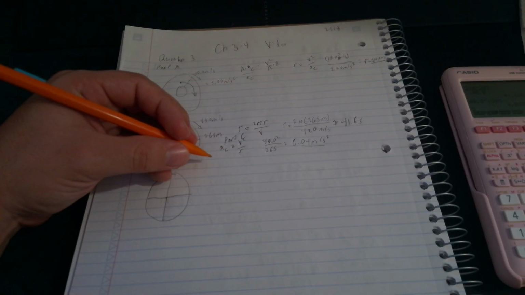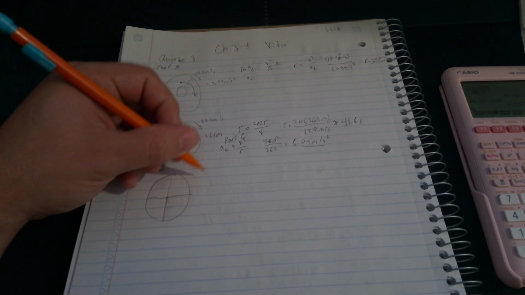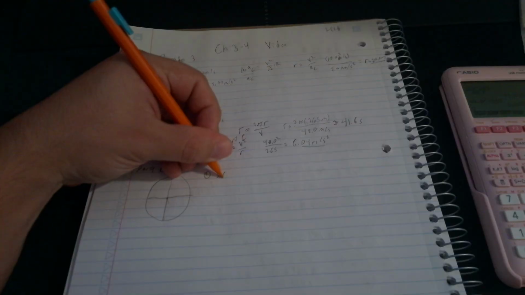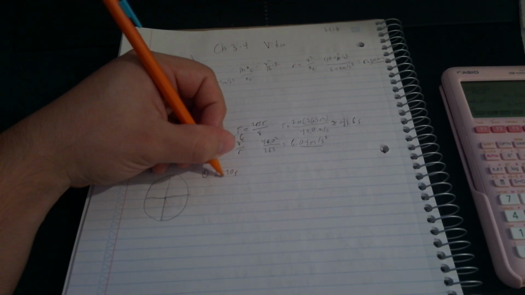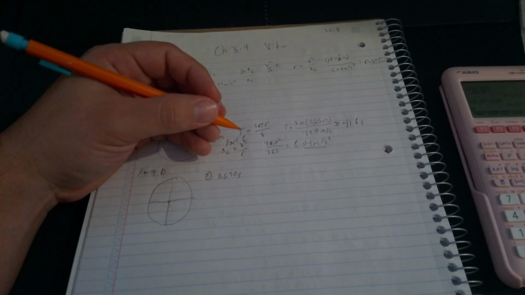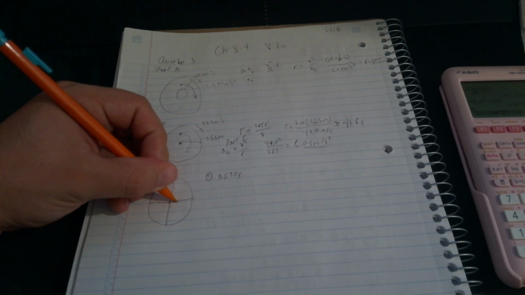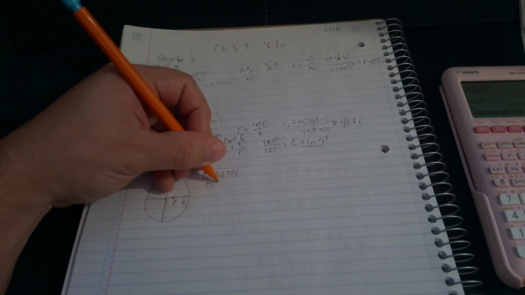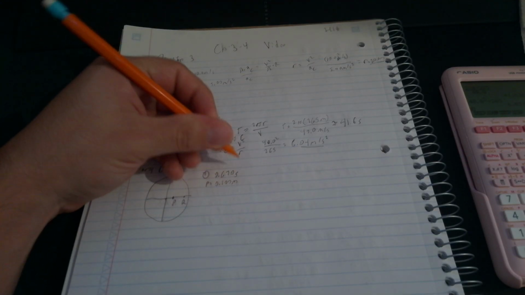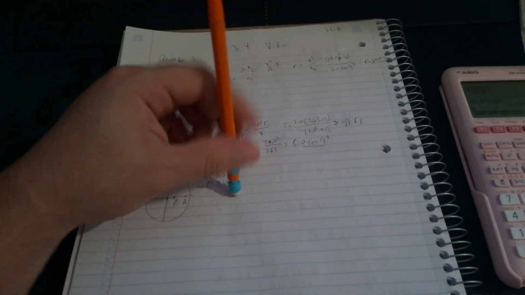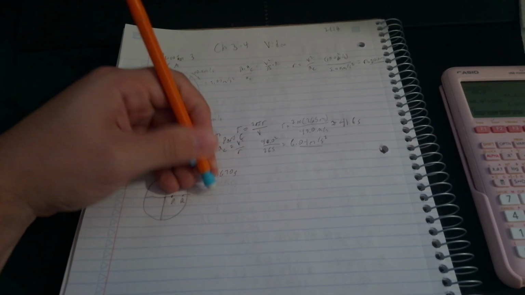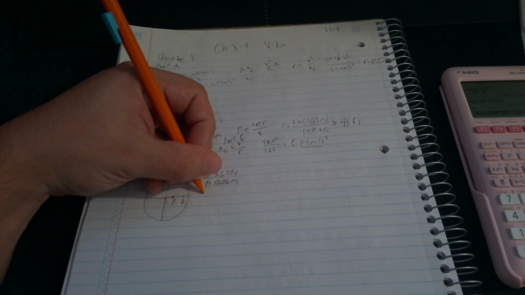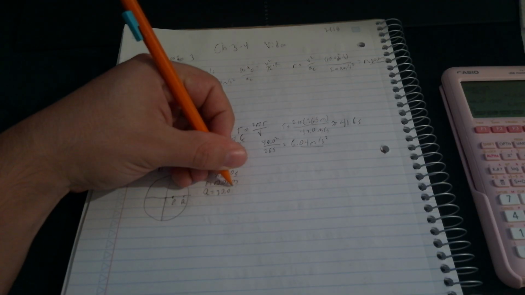Wheel over here, and we know that it is making a full rotation every 6.70 seconds. And we have two different points here: P and Q. P is equal to 10.0 centimeters, and Q is equal to 20.0 centimeters.